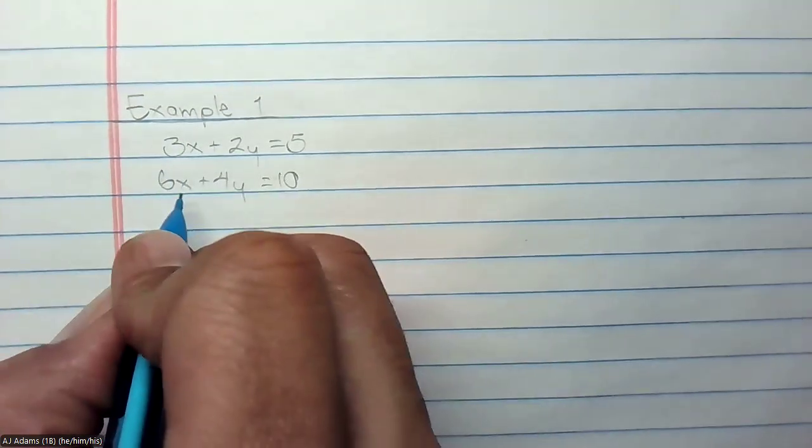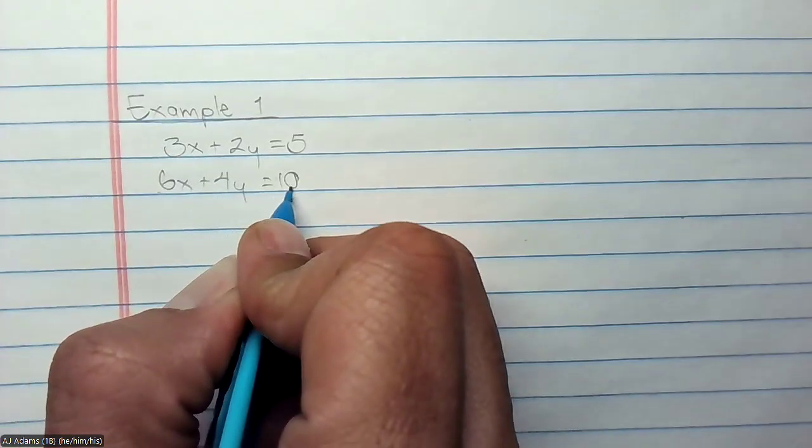Okay, I hope that you notice that in the second equation, the coefficients like 6, 4, and this constant 10 are all the same as the coefficients and constants from the first equation, only multiplied by 2. So 3 times 2 is 6, 2 times 2 is 4, 5 times 2 is 10. So this means that one equation, this one, is just a scaled version of this equation here. These 2 equations describe the same exact line, so they have infinitely many solutions.